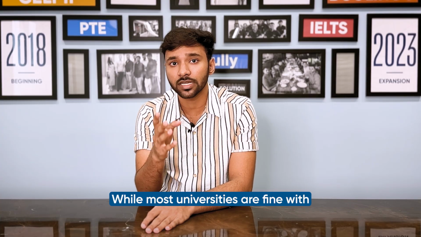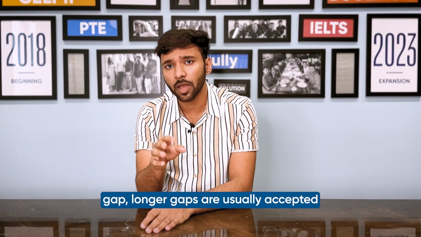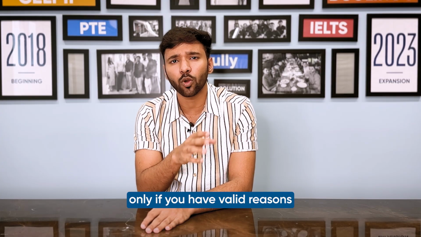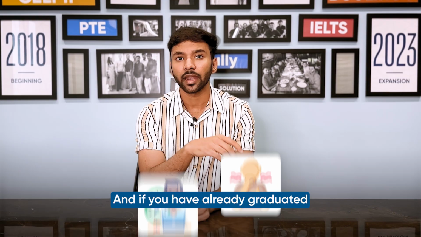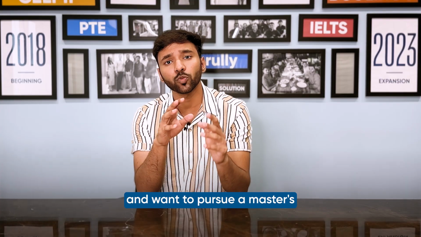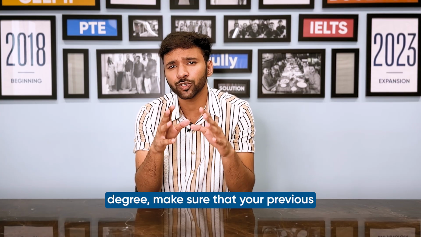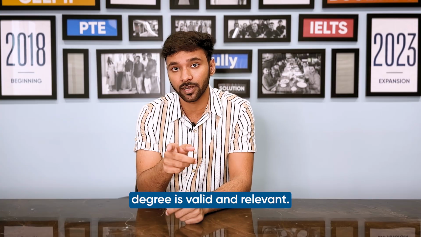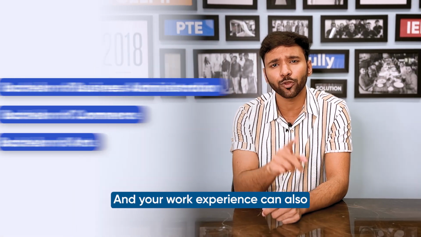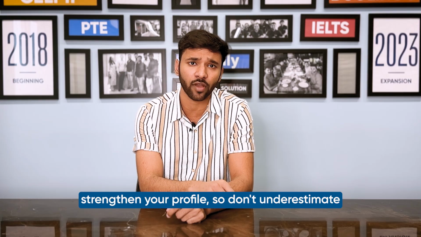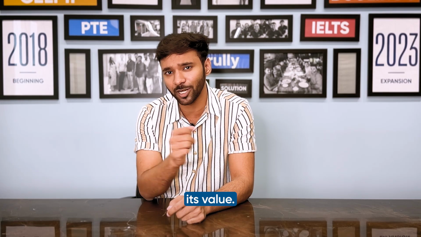While most universities are fine with up to a 1 or 2 year gap, longer gaps are usually accepted only if you have valid reasons such as work experience or health issues. And if you have already graduated and want to pursue a master's degree, just make sure that your previous degree is valid and relevant. It could be BBA, BCom, BA or a science related program. And your work experience can also strengthen your profile, so don't underestimate its value.